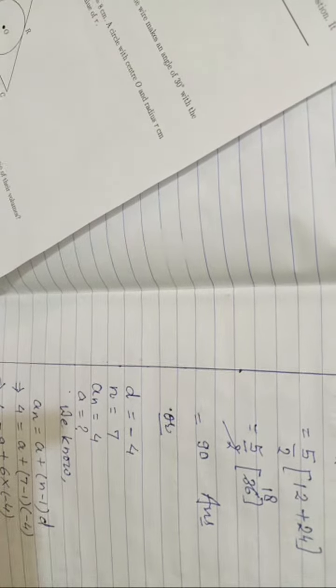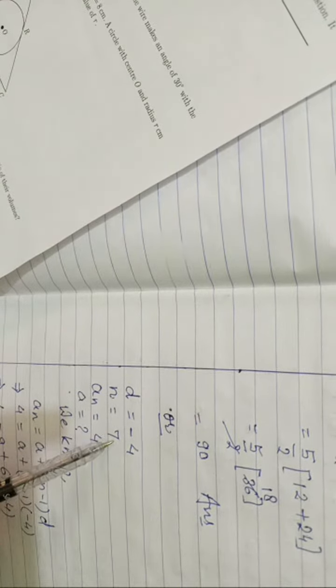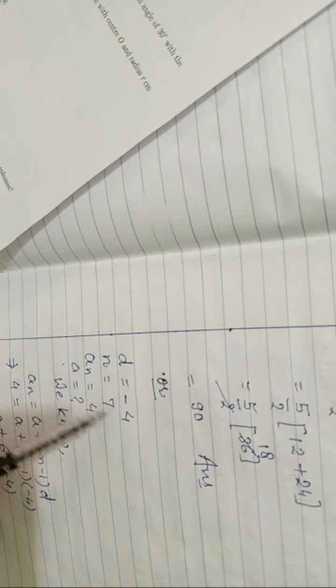I think you are able to see the common difference is here minus 4, n is 7, the nth term is 4, so you have to calculate a, that is the question mark. We know the nth term formula. An is equal to a plus n minus 1 into d, and an will be replaced by 4.